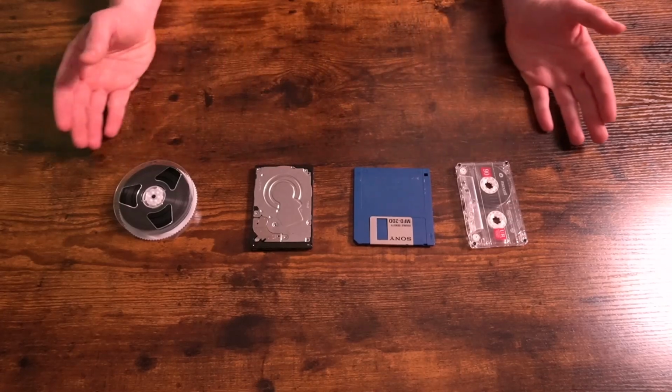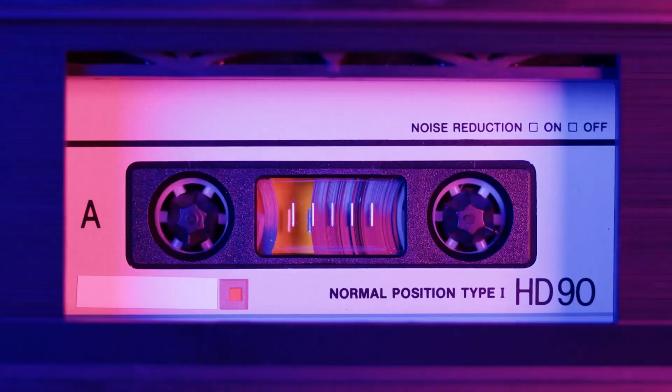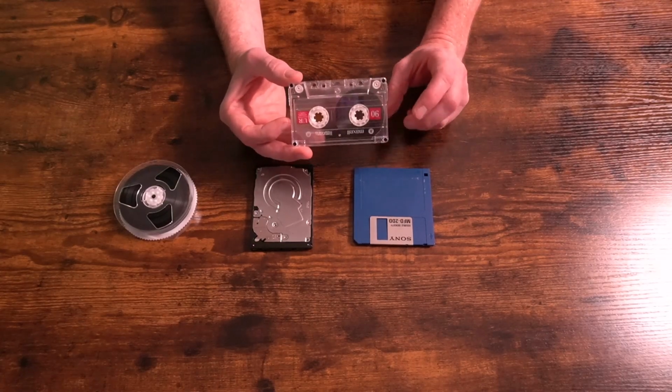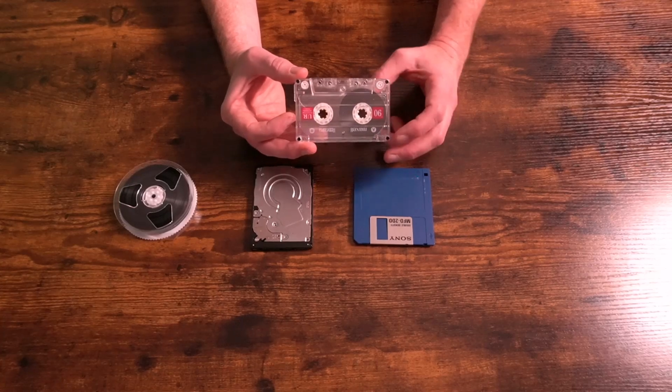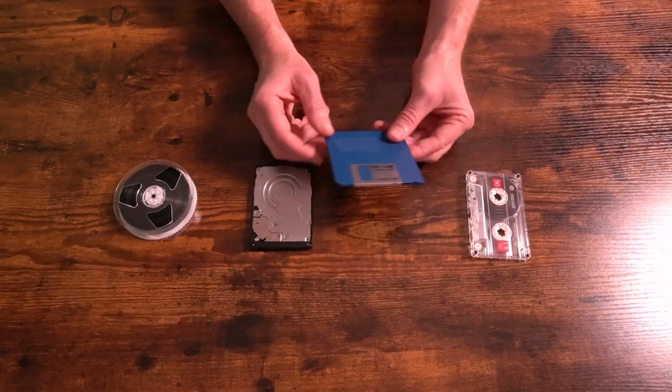Here's some examples of magnetic storage. Here on the far side, I have an audio cassette. Usually we're saving things like songs onto here. However, the first computer I had, I would actually save data to these. So it can store data. And then here we have a floppy disk.